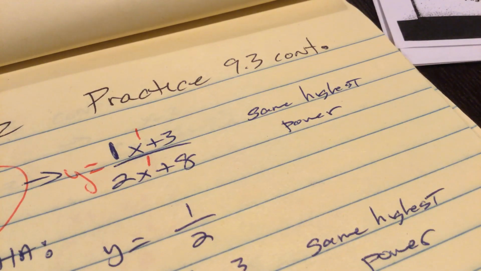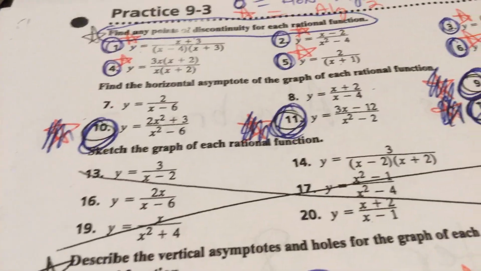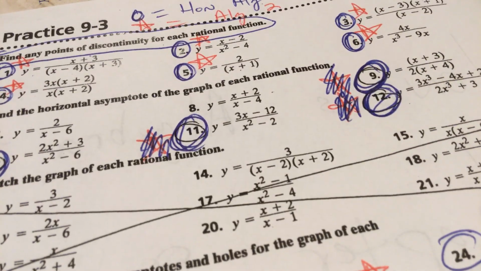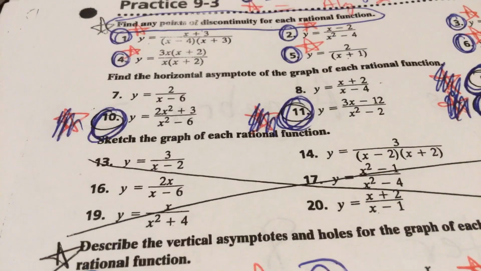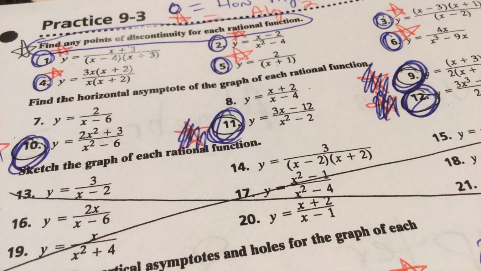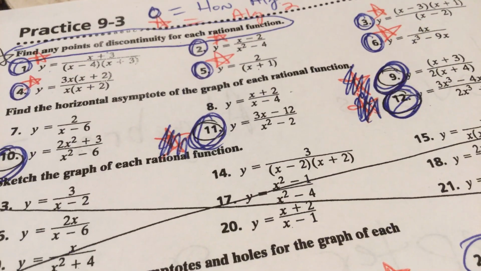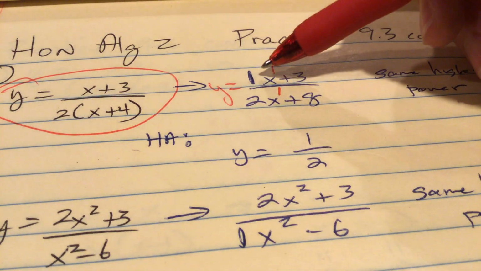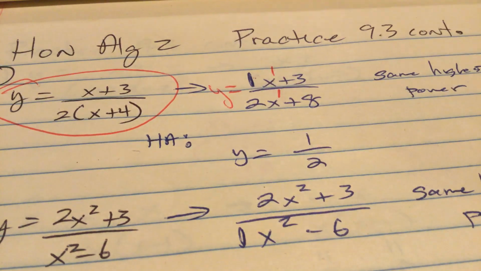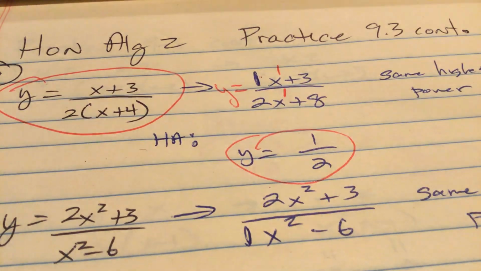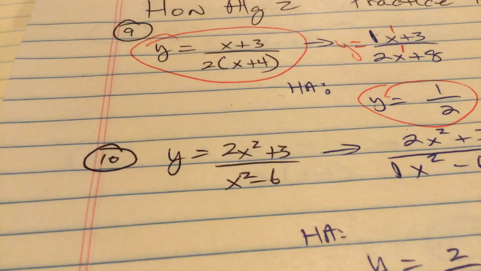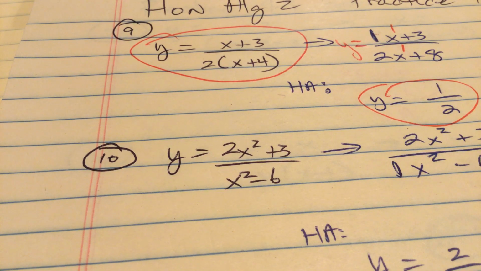So the horizontal asymptote, again, I should probably give you directions. The directions are find the horizontal asymptote of each rational function. We won't be graphing this, but we are going to find the horizontal asymptote of each rational function. My fault there. So the horizontal asymptote is simply the ratio of the leading coefficients, 1 over 2. That's it. This is going to be big when you guys talk about limits as x goes to infinity with me in 1.5 years.